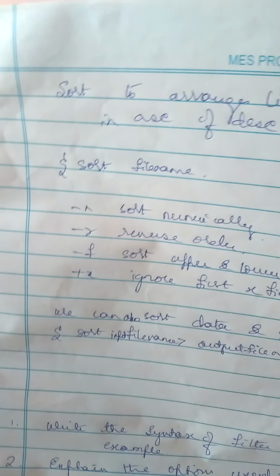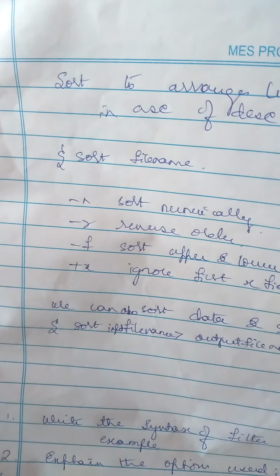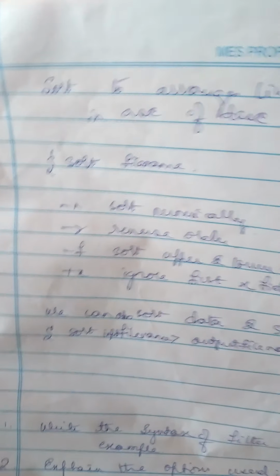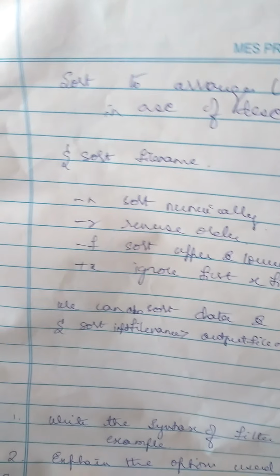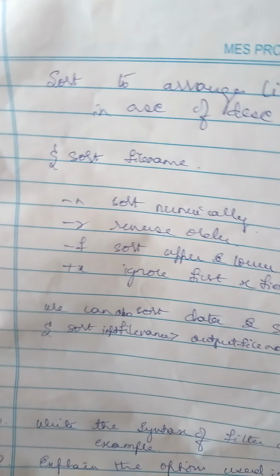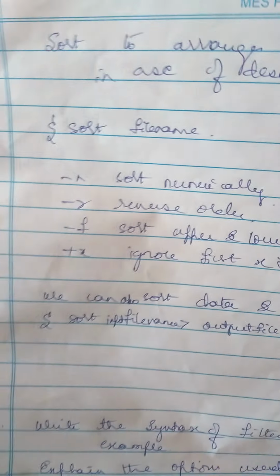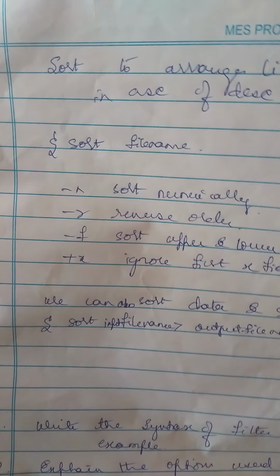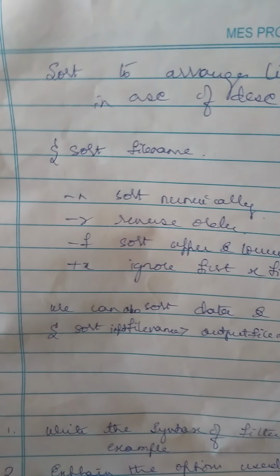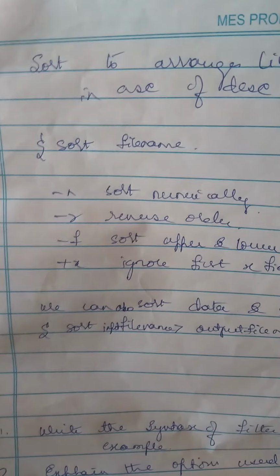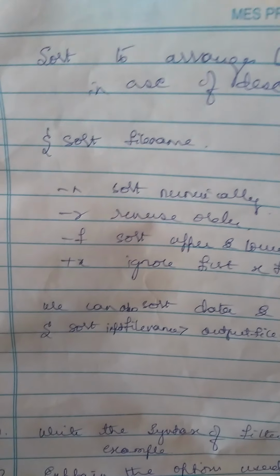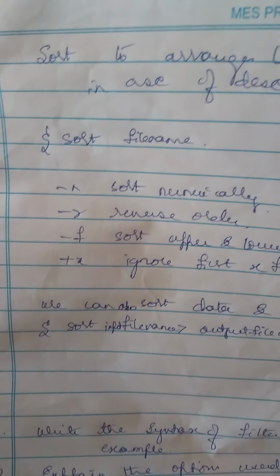Once you give sort and the file name, the output will be displayed on the screen. If I give -n, it will sort numerically. That means if there is numeric data, that will be sorted. If you use -r, it will print in reverse order. Instead of ascending, it will print descending order.